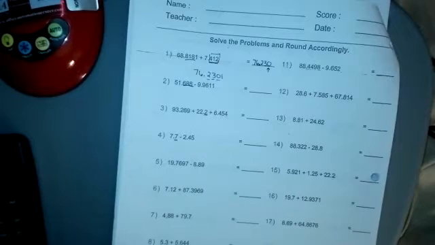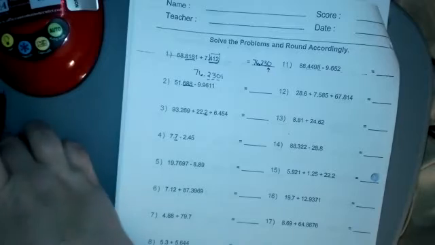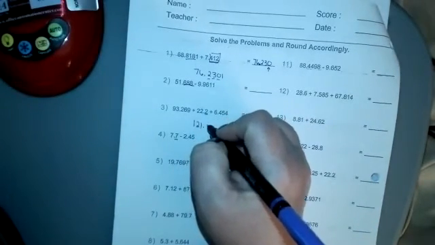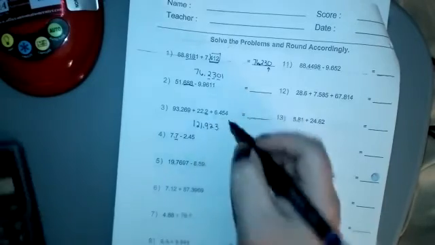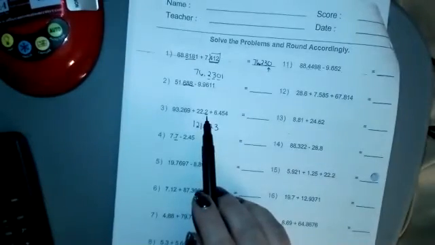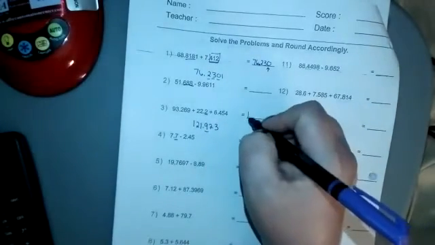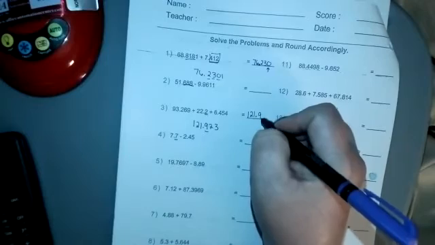3 is 93.269 plus 22.2 plus 6.454. And I get 121.923. So 1 place after the decimal, 1 place after the decimal, 121.9.